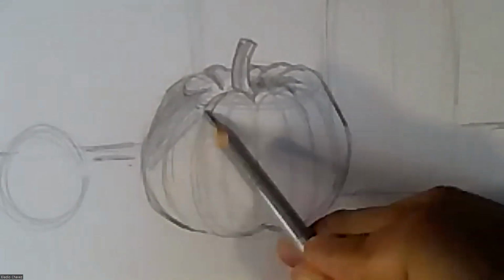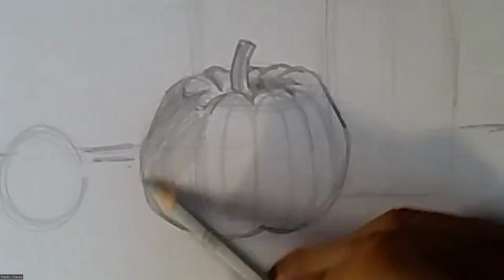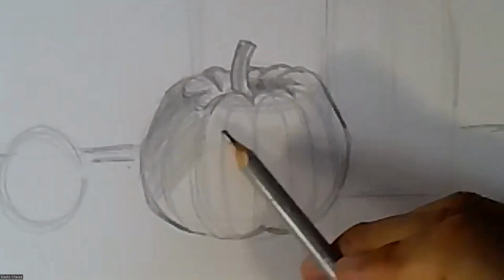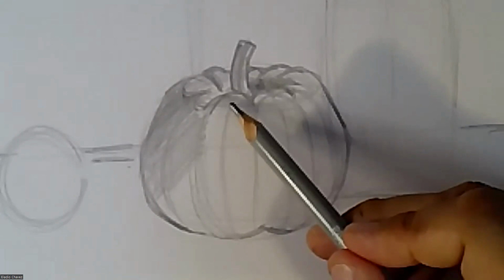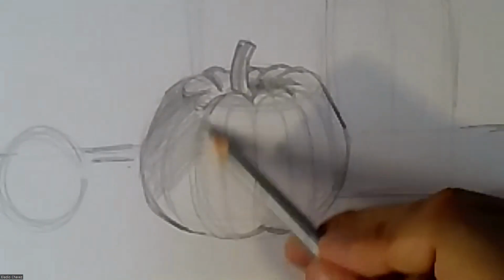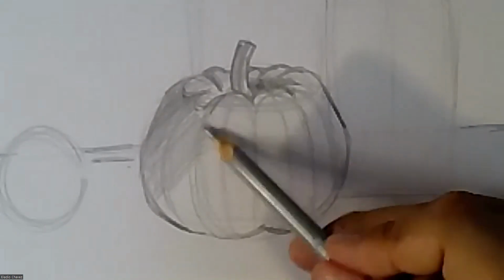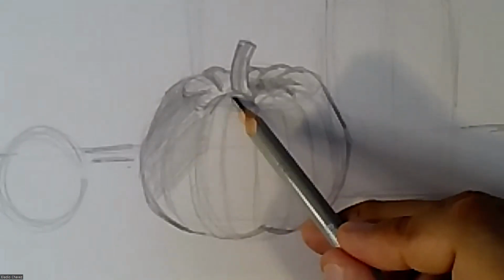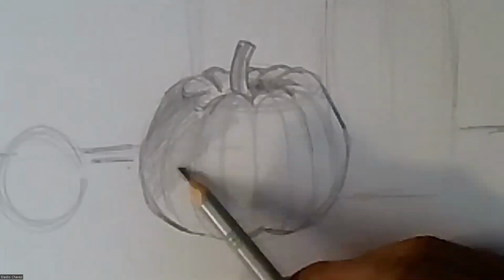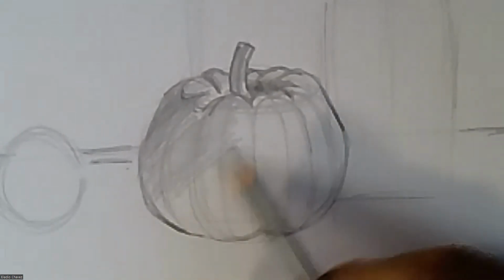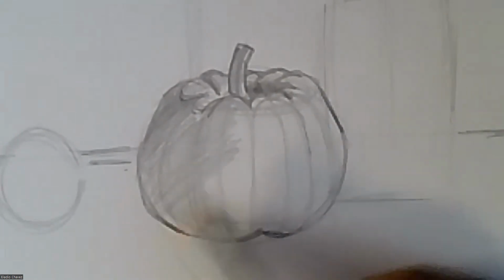And we'll try to get the highlights in there. Now this is broken down into half as well, but I'm going to shade all this 1 value in here.